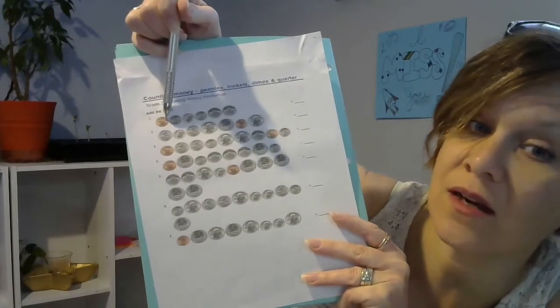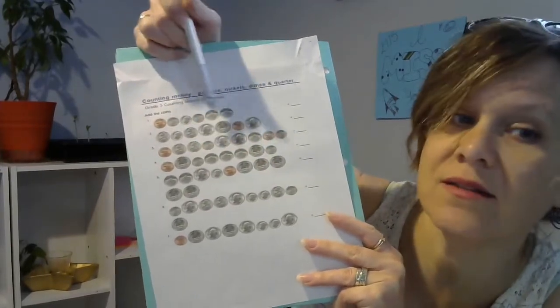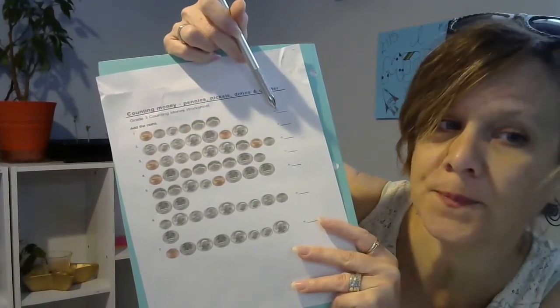46 pigeons sitting on a wire. Nope, it's 46 cents. I'm going to write that on the answer here.